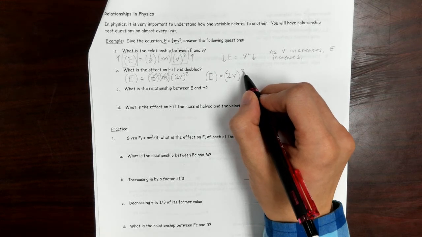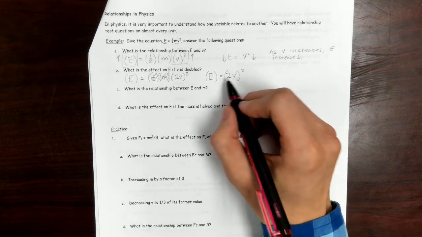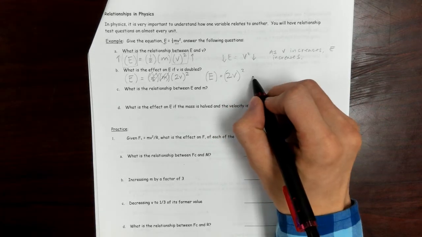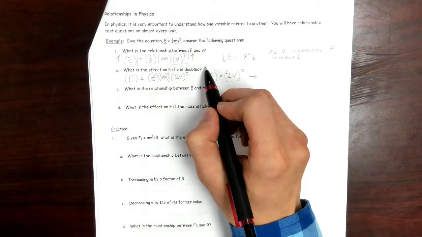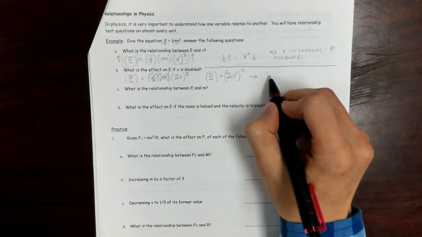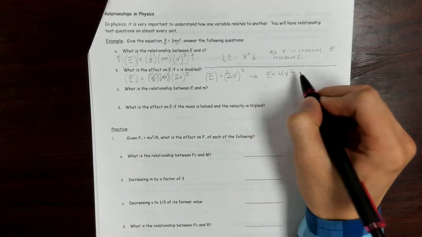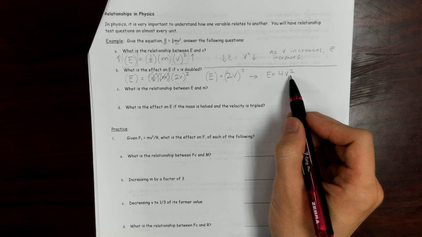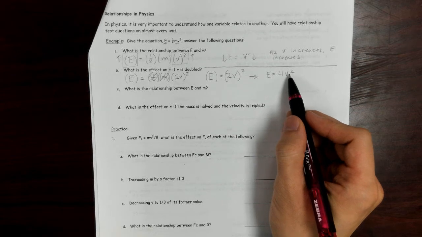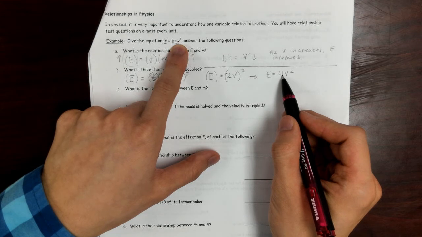But check this out. It's squared, right? So that 2 isn't just a 2, okay? It actually becomes, let me go ahead and separate this, it becomes E equals 4V squared, okay? So the square didn't change, right? See how V squared and V squared, it stayed the same, but now there's a 4 in front of it.